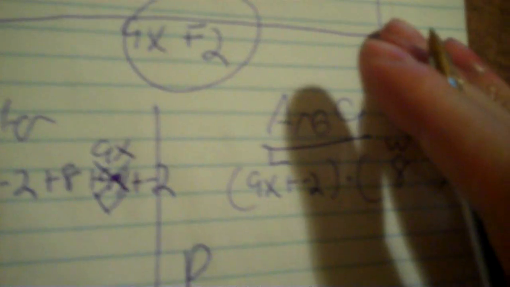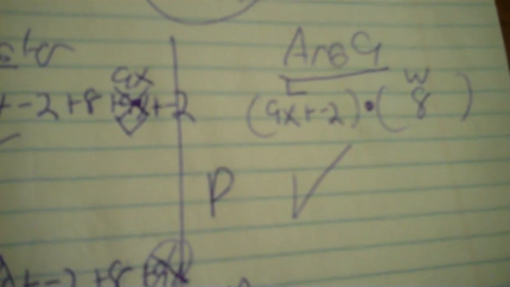Okay, area, that's taking the two parentheses. We are taking the length and multiplying it by the width. Okay, so here's the length, here's the width. So the length, 9x plus negative 2. The width is 8. Alright, so the parentheses, you have it, but you can't do anything about it because you don't have a number. There's a letter in there, and we're not going to put anything in for the letter, so check that off.